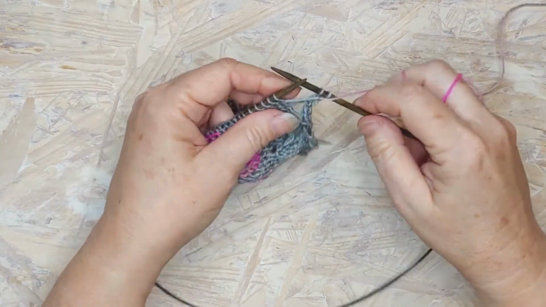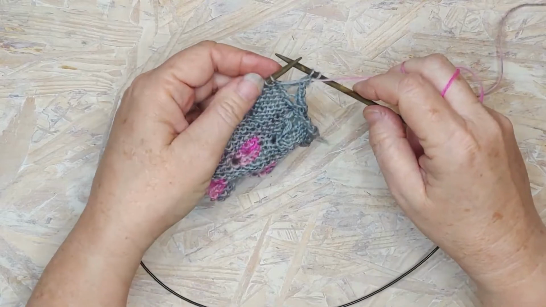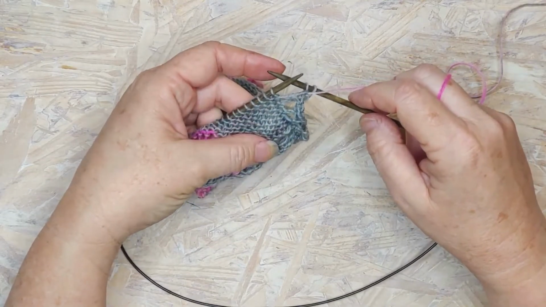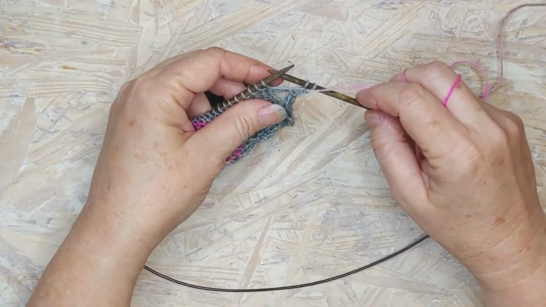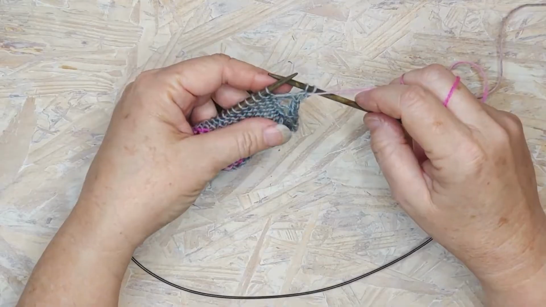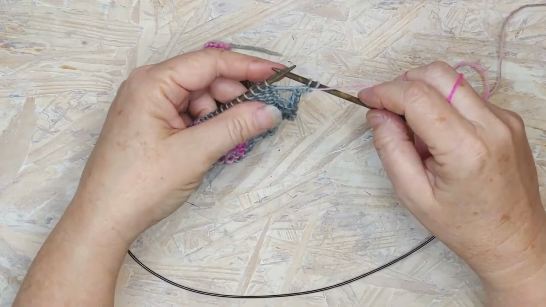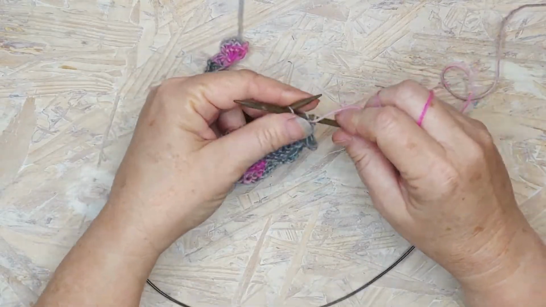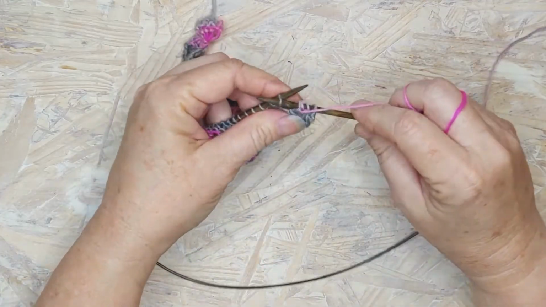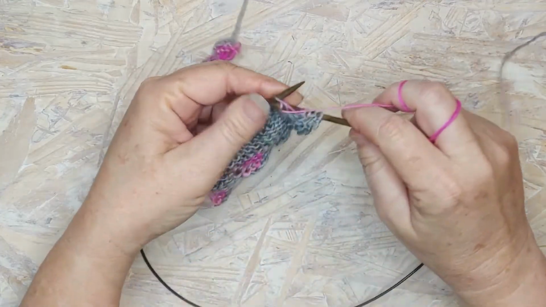So it's time to work our accent color in the florets. This time you'll notice that we're on the wrong side of the fabric. So you're looking at purls. You're going to work it exactly the same way, but just switch it around as if to purl because you're on the wrong side. So we're going to purl, but wrap it twice, 5 times.